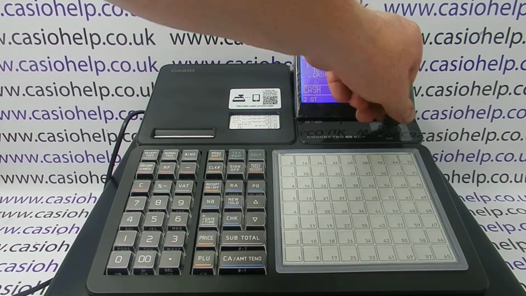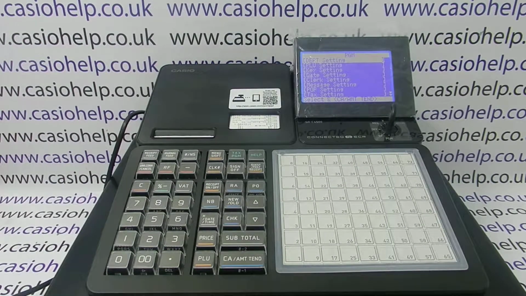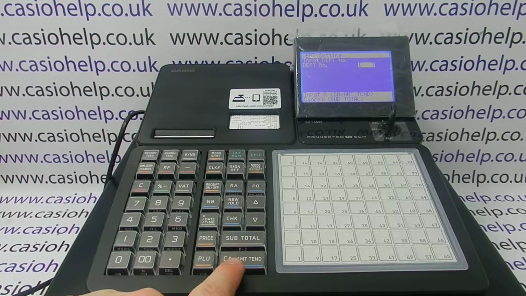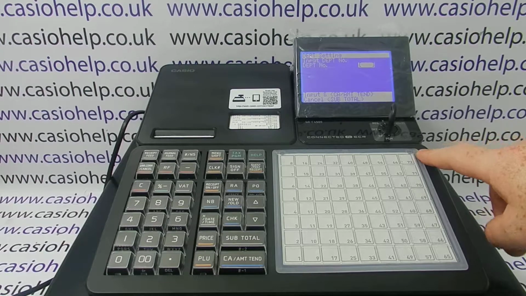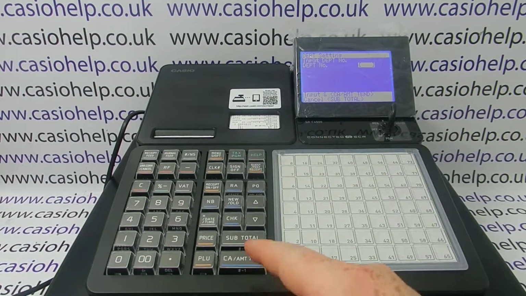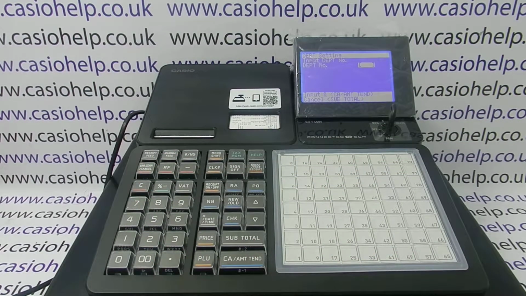So key to PGM. Department setting is the first option, so you don't need to scroll to any of the settings. You simply press CA amount tend, and I'm going to press CA amount tend now just to jump to the list of departments. But if you were going to edit a specific department, say 72, you could type in 72 now, then hit cash, and it would jump you straight to that button. But because we're starting from scratch, it's okay to press this because we start at the first one.